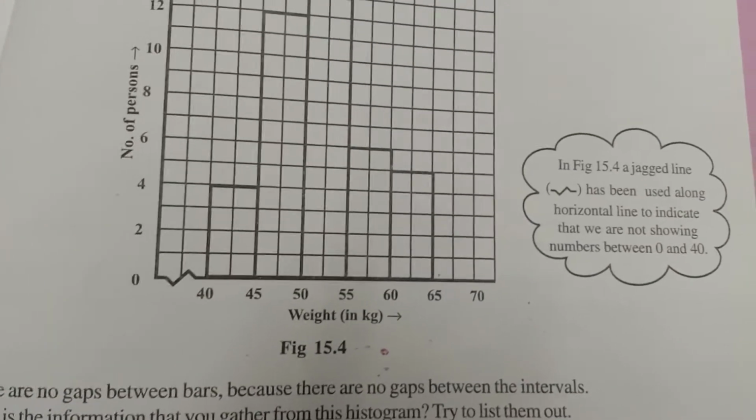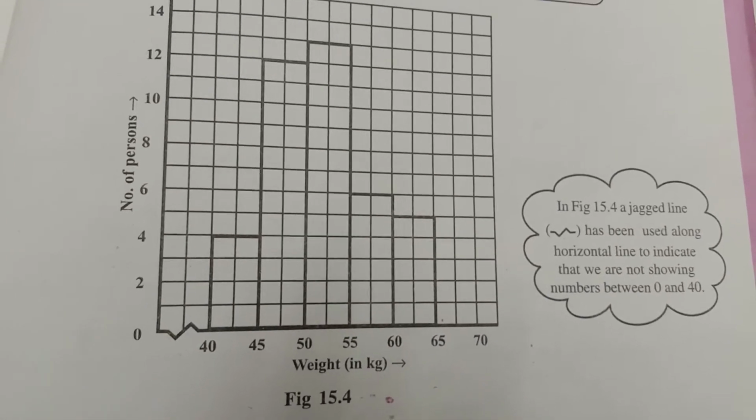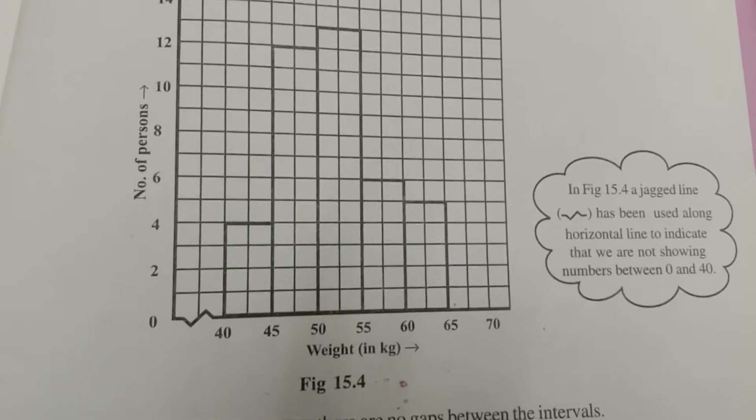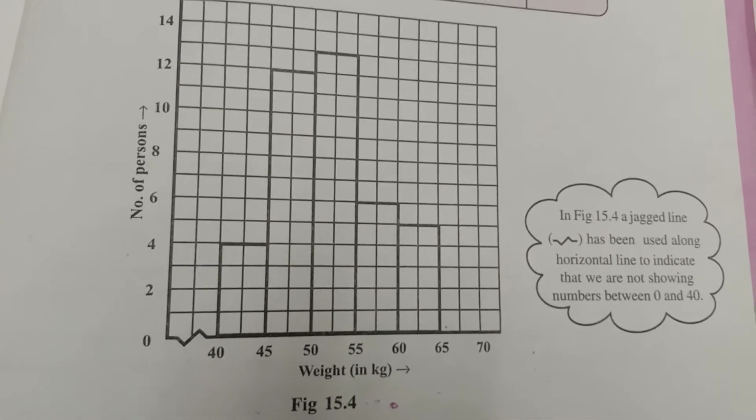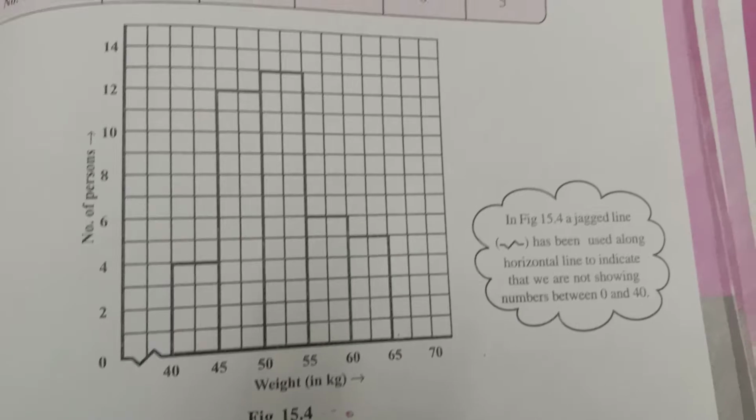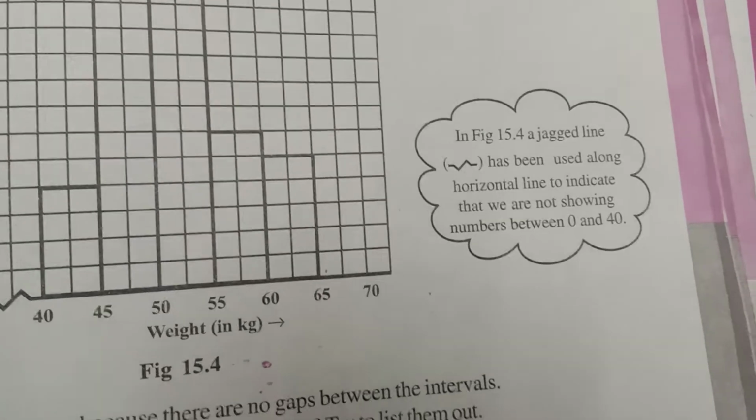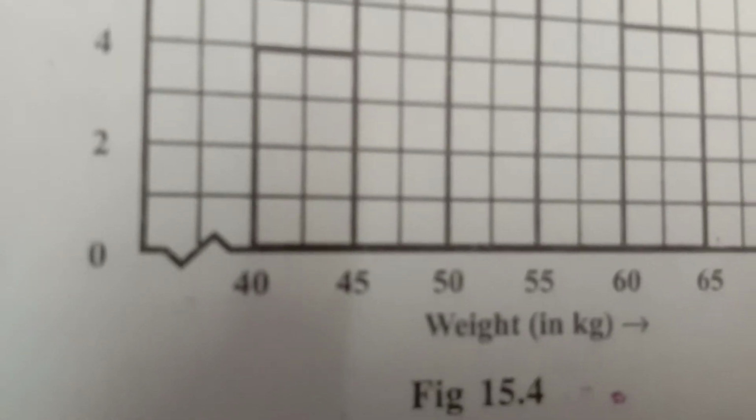We will draw one horizontal line, on which we take weight in kgs, and the number of persons on the vertical line, which is known as the y-axis. You see here a zigzag line on the horizontal line.